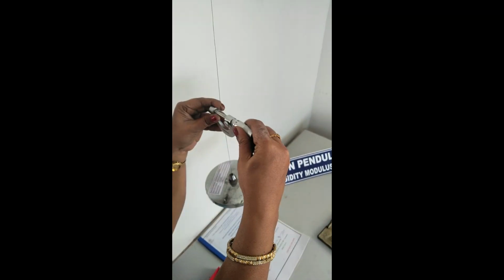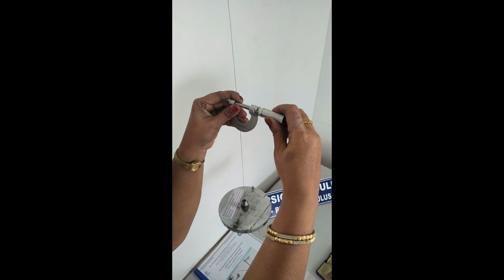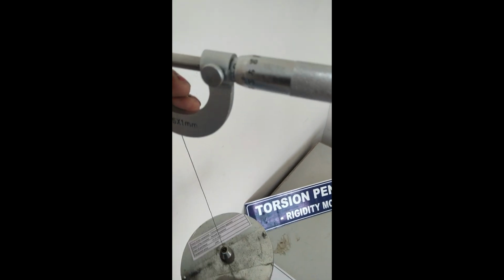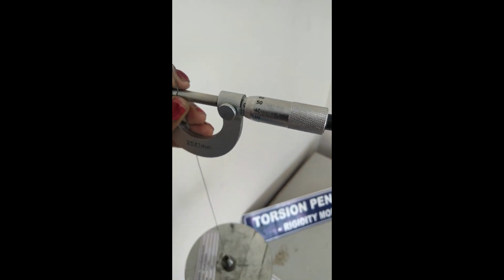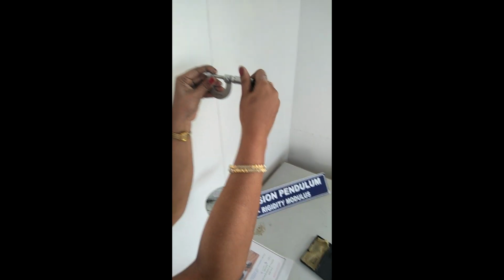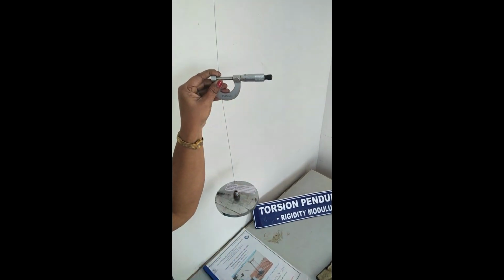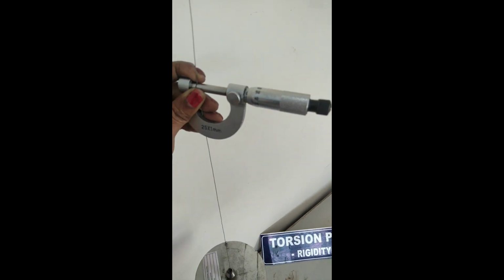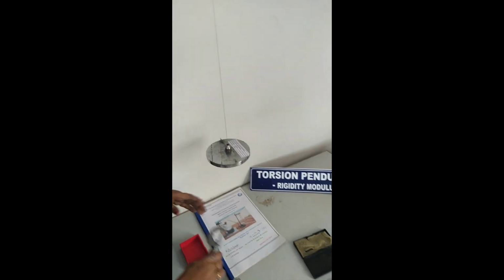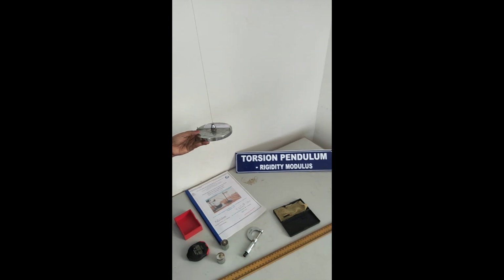Likewise, you have to fix it at 3 or 4 places and find the pitch scale reading and head scale reading. All the readings are tabulated in a tabular column. So this is the procedure part, how to do the experiment.